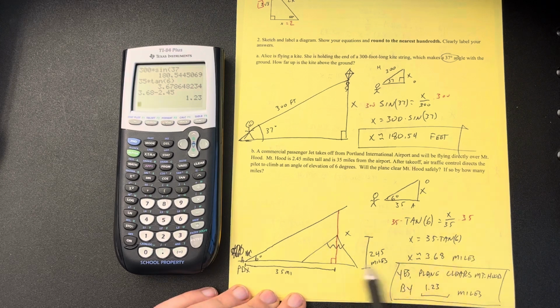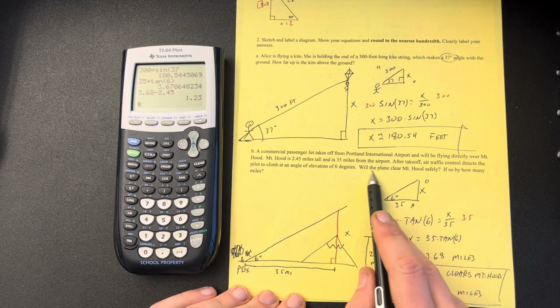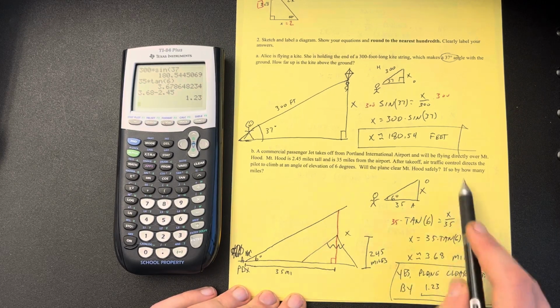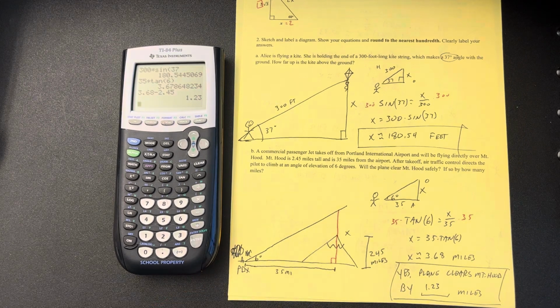Again, still need to see all the work. I'm going to look at it all, but I need you to put a box around your final response because that indicates to me you know where the finish line is. You know how to finish the problem. Really, that tells me that you read the end of the question here. There's 2 questions. Will it clear safely? Yes. If so, by how many miles? 1.23. I answered all the questions here.